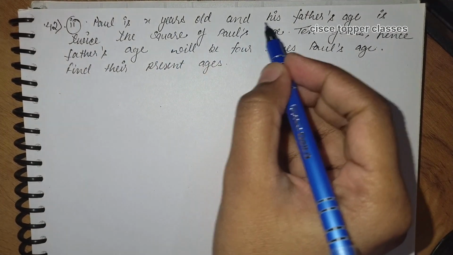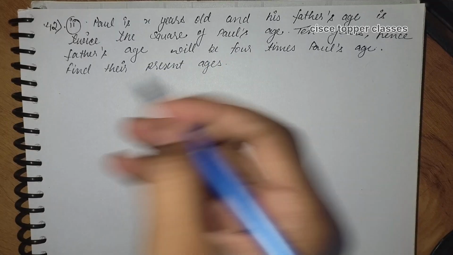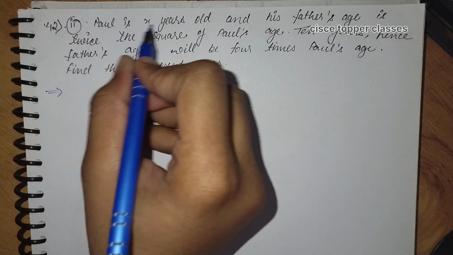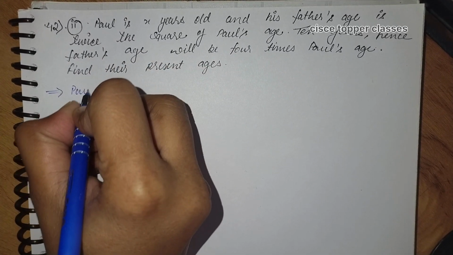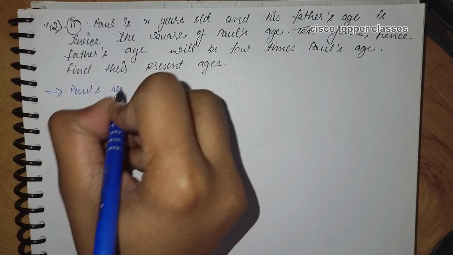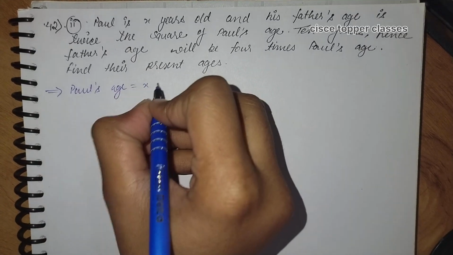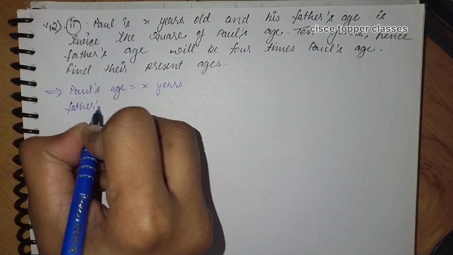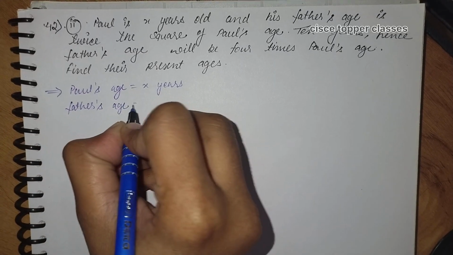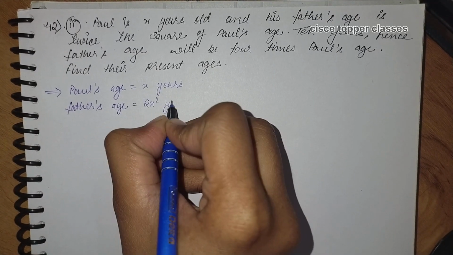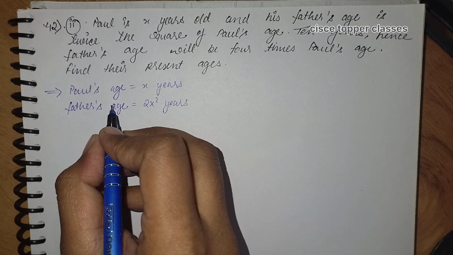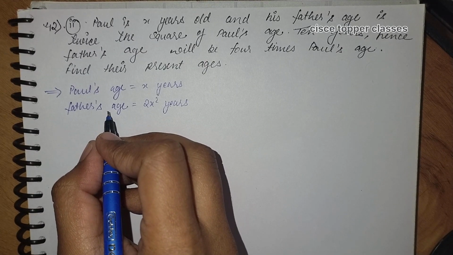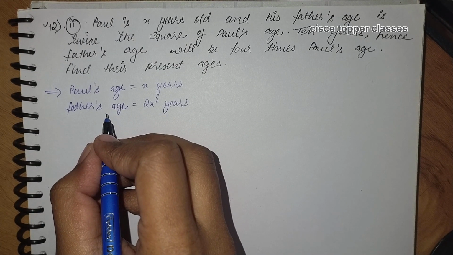Paul is x years old and his father's age is twice the square of Paul's age. So presently here it is given that Paul's age is x years and the father's age is given to us as twice of x square years. So from that we can write, 10 years hence, father's age will be 4 times Paul's age.